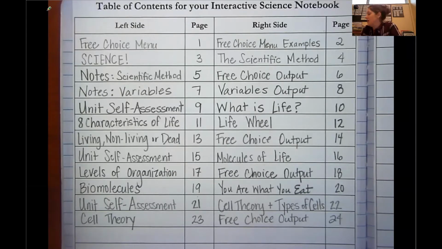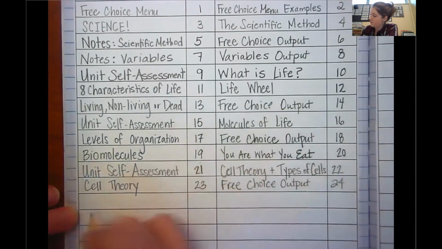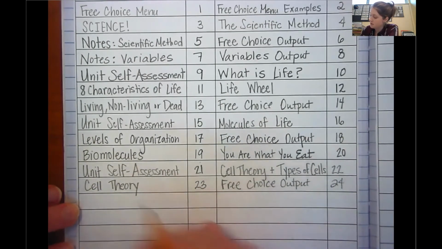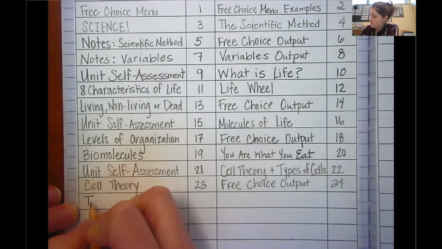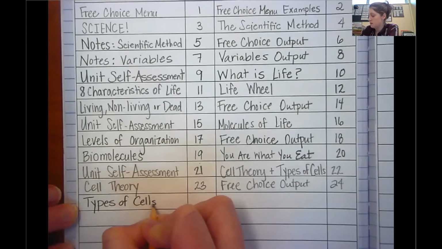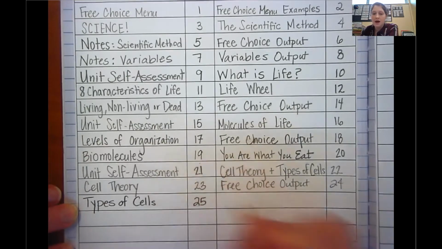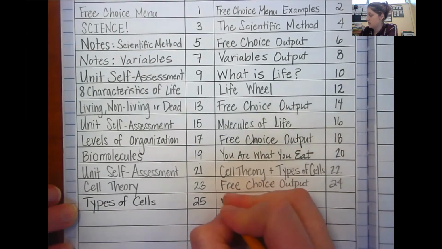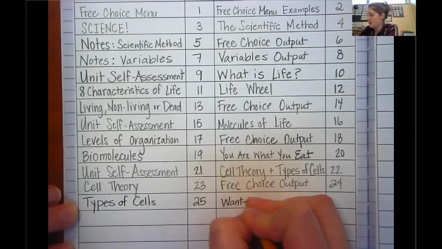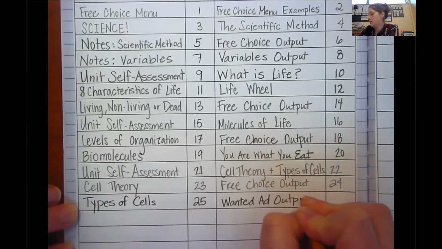Hello, everyone. We are going to take notes on types of cells today. So let's go ahead and update our table of contents. The first, the left side or the input, is going to be types of cells. That'll be notes, page 25. And then page 26, we're actually going to be building a wanted ad. And that'll be your output on page 26.